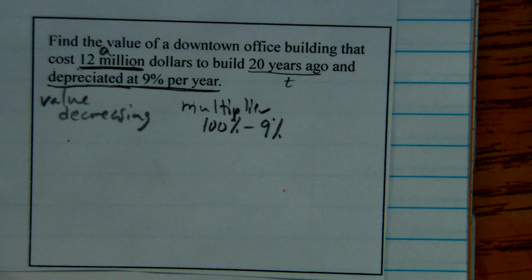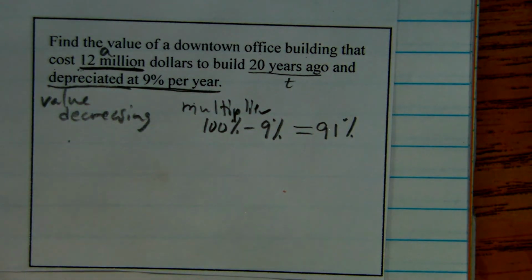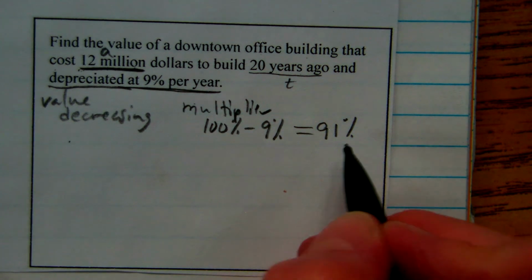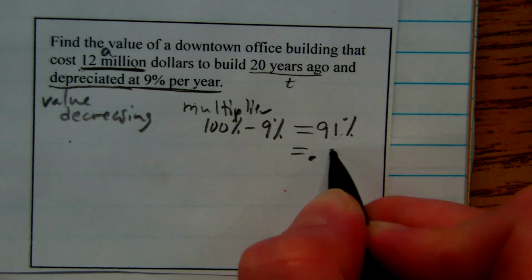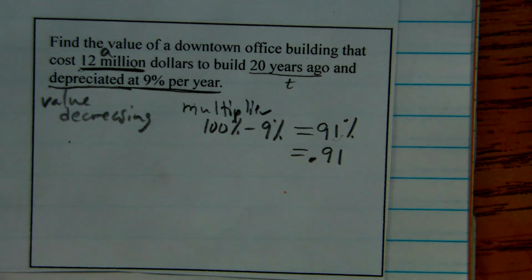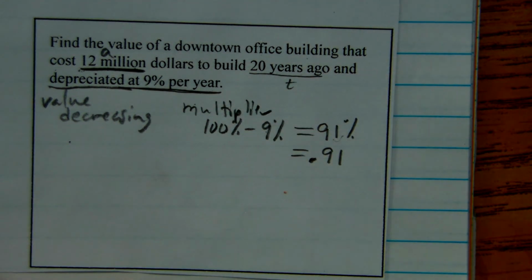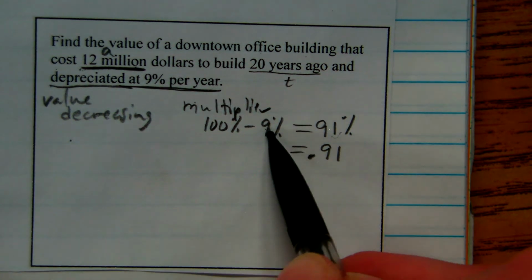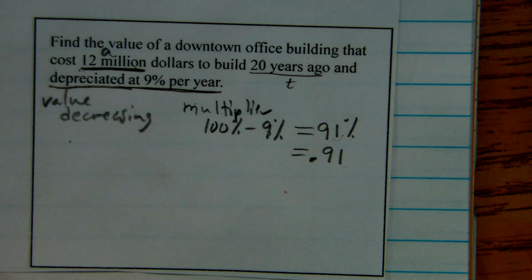Would it be easier if we just took 100 minus 9 and wrote it as 91% first and then changed it to a decimal? Do you guys like that better? Yes. Okay, so then if we change it to a decimal, you'd move it back 2 decimal places. That's the same thing as 0.91. It's just a matter of, are you changing it to a decimal and then subtracting, or subtracting and then decimal? Either way. So if it's losing 9% of its value, that means it's keeping 91% of its value each year.